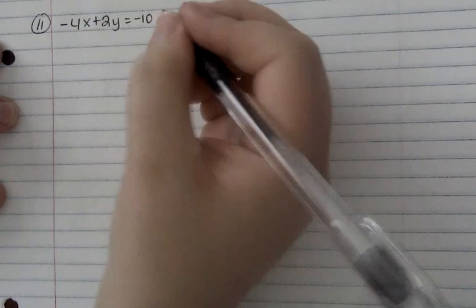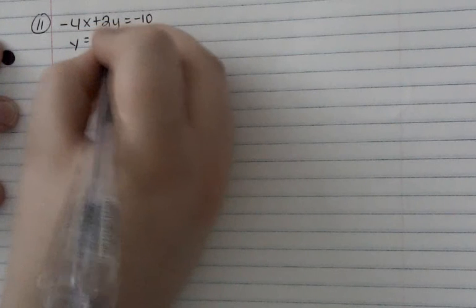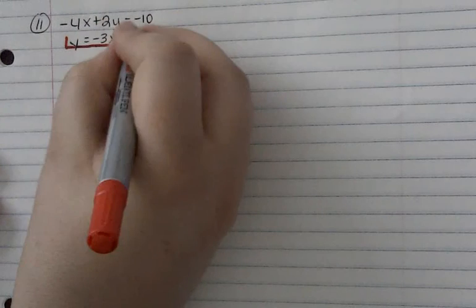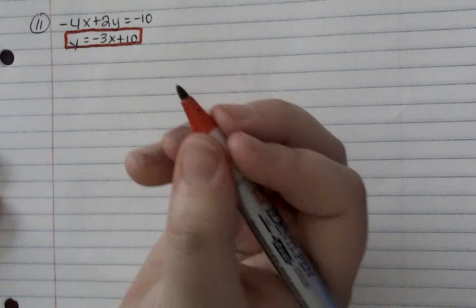So for number 11, we have negative 4x plus 2y equals negative 10. And then y equals negative 3x plus 10. So I'm going to put the y equals equation in a box. And I'm going to draw an arrow to where the y is of the other equation.